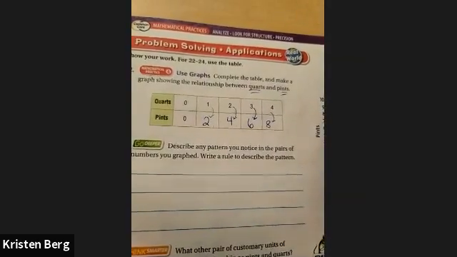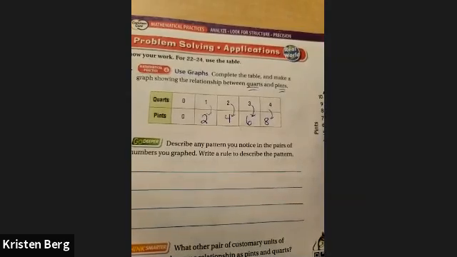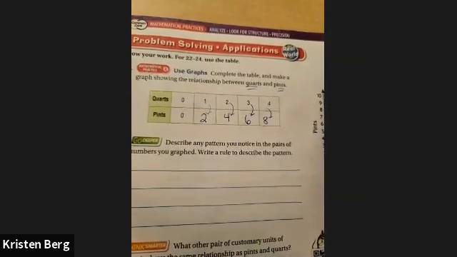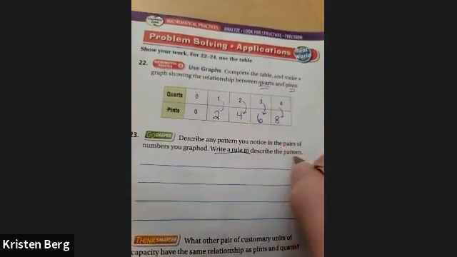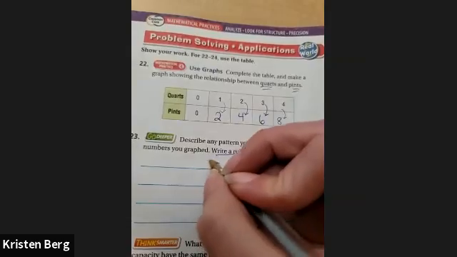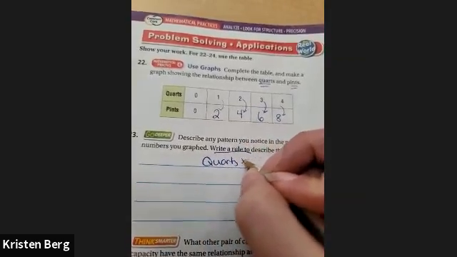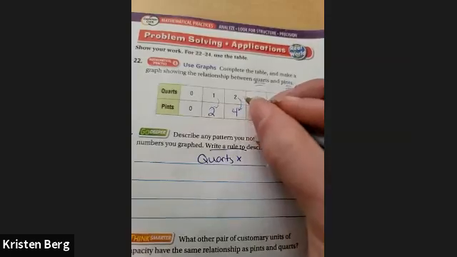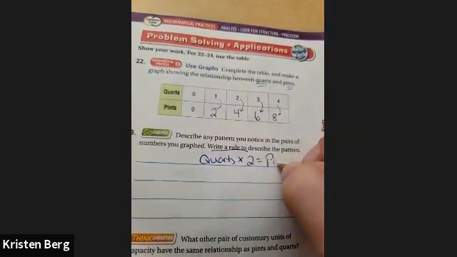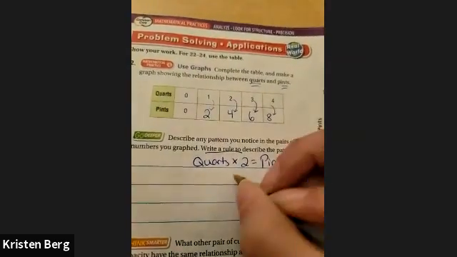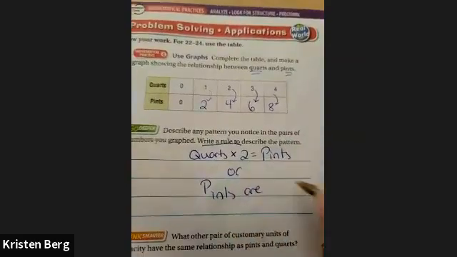So describe a pattern, a rule. So the rule here, write a rule to describe the pattern here. So the rule is taking your quarts and timesing it by what is going by here. You're timesing it by 2 should equal your amount of pints. Or you could have also said your pints are double your quart.